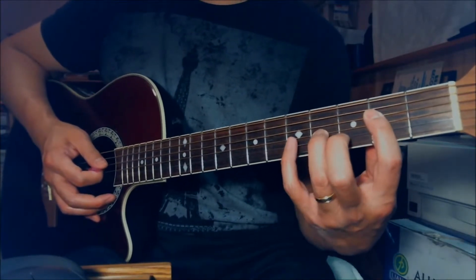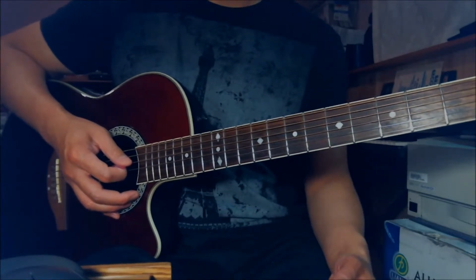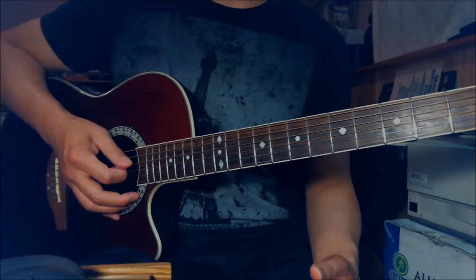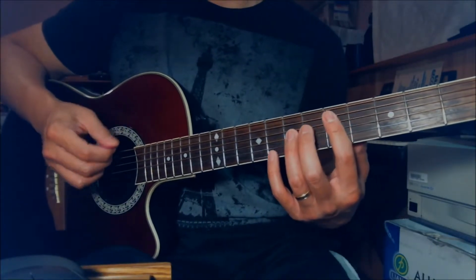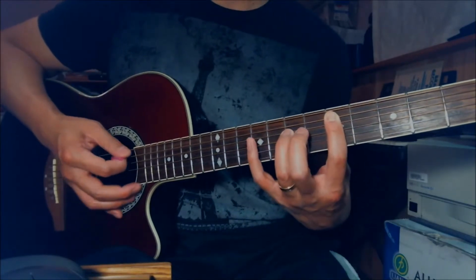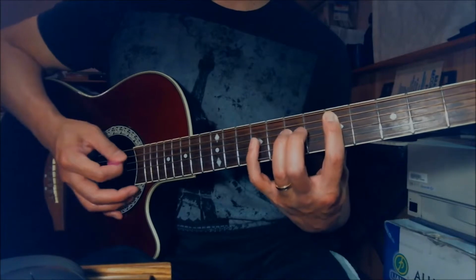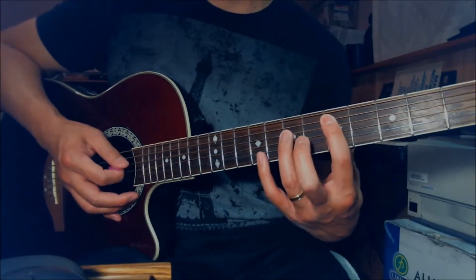So this is a minor 6. So you can just kind of get the sound into your head. Major 6. You can think of the blues shovel, the very popular blues shovel. So it's a whole step up from the perfect fifth interval.